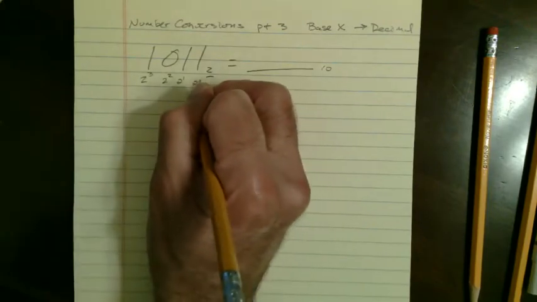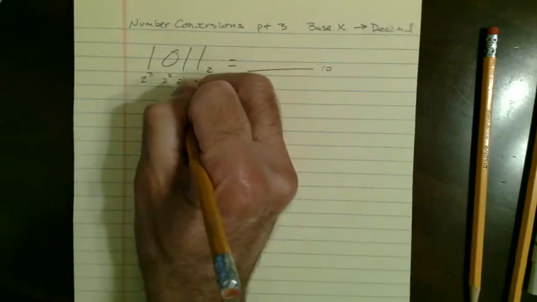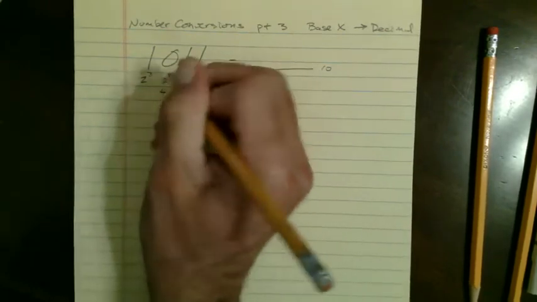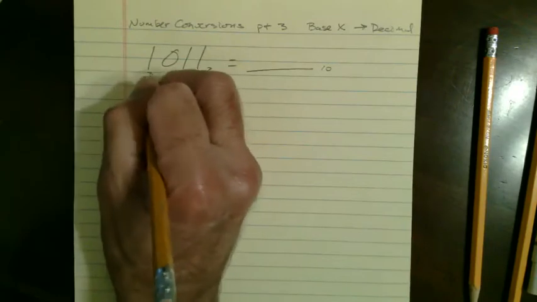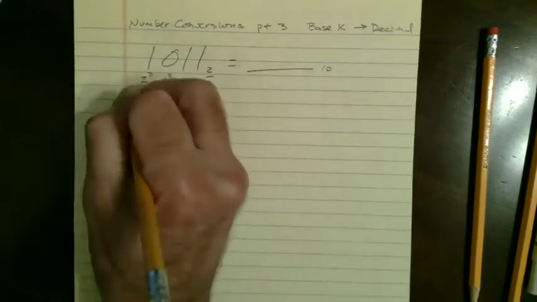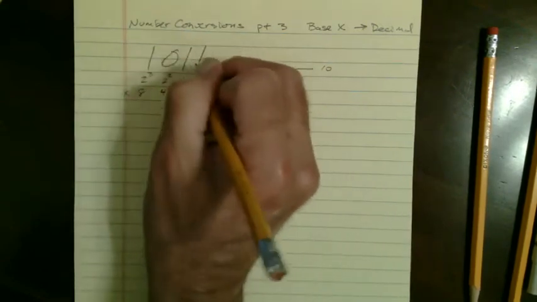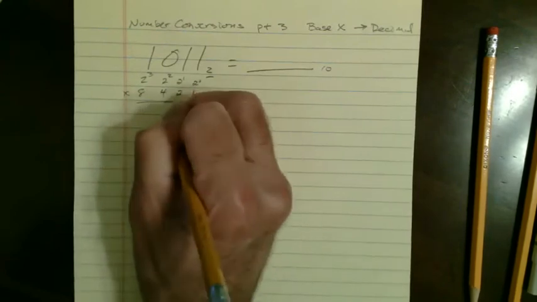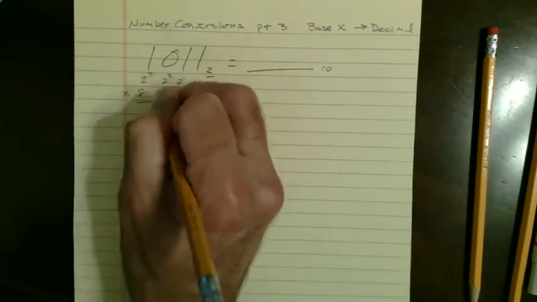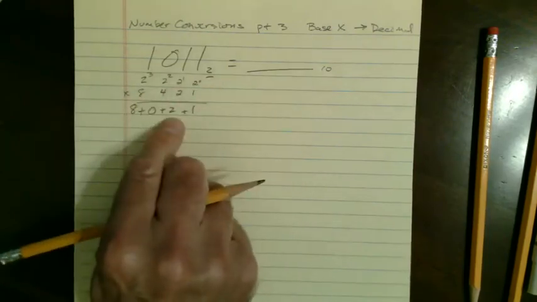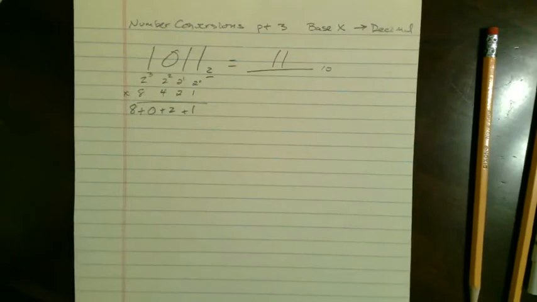So 2 to the 0 is the ones place, 2 to the first is 2's, 2 squared is 2 times 2 or 4, and 2 cubed is 2 times 2 times 2. That's the eighths place. So I multiply these digits. 1 times 1 gives me 1 plus 2 plus 0 times 4 is 0 plus 8. 8 plus 2 is 10 plus 1 gives me 11, and there's my answer.